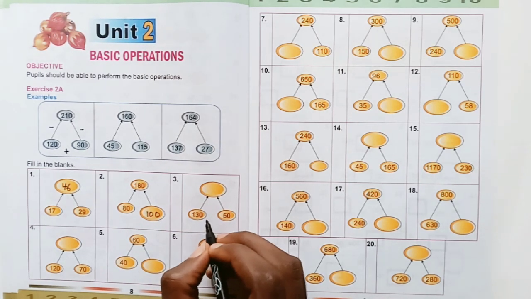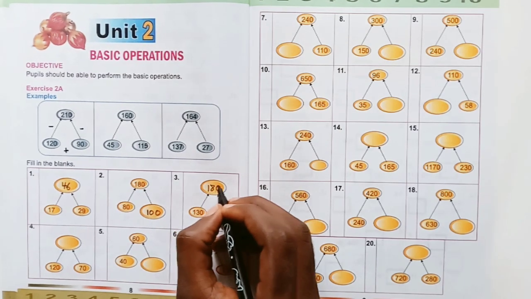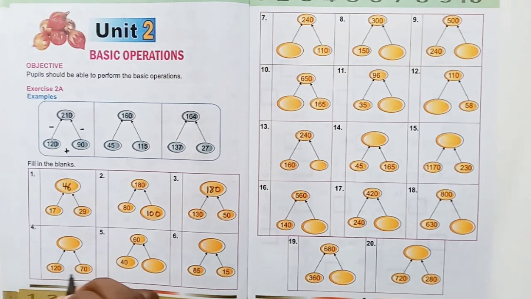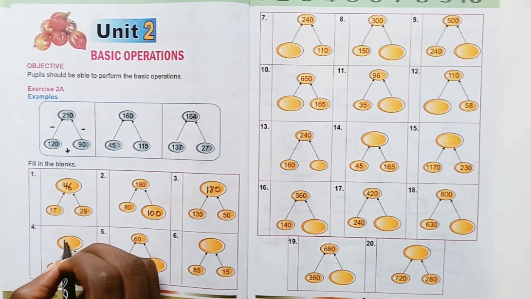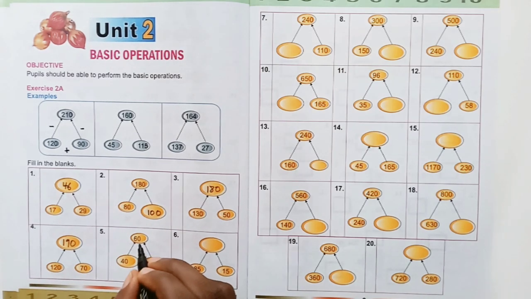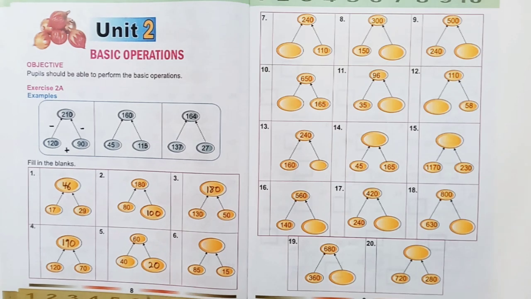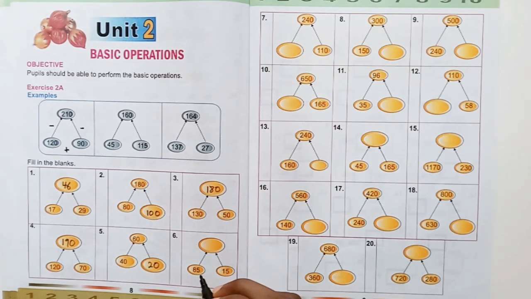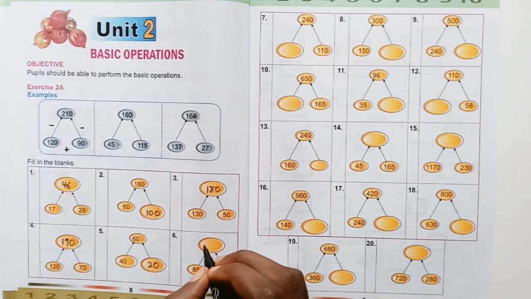This one will be 130 plus 50, which will be 180. This one will be 120 plus 70, which will be 190. This one will be 60 minus 40, which will give us 20. This one will be 85 plus 15, which will give us 100.